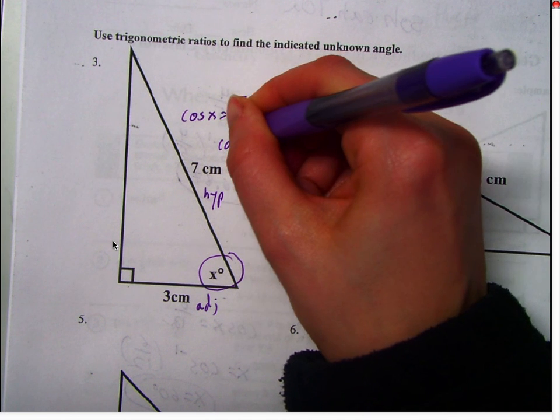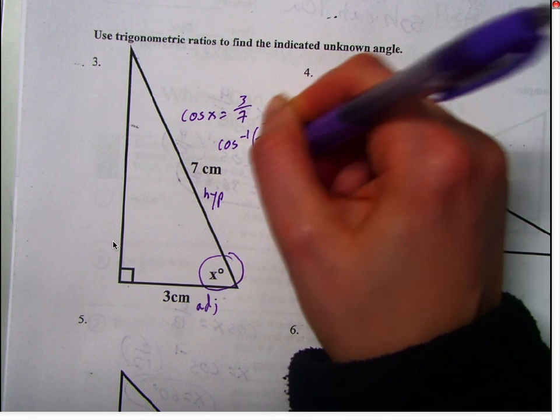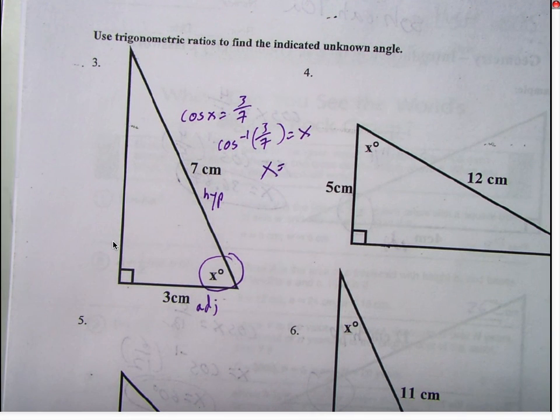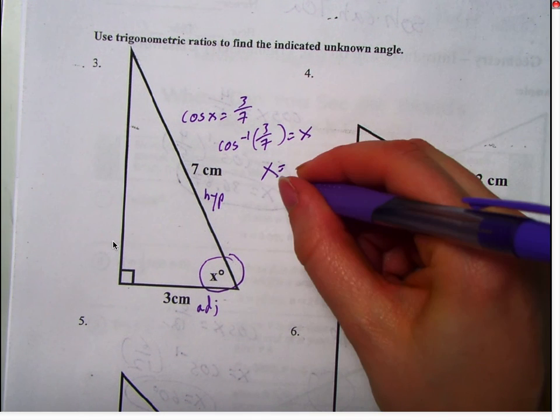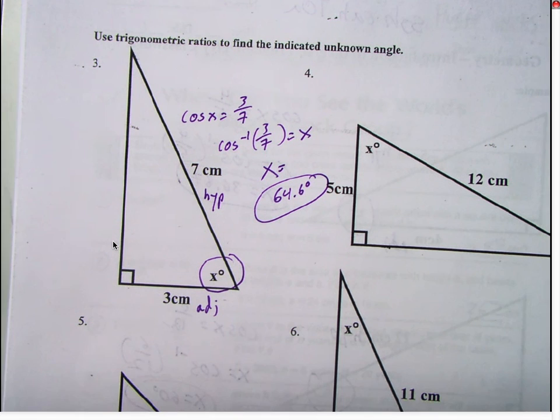So cosine of -1, 3 over 7 equals x. So x equals, am I going too fast? No. Okay. I get 64.6 degrees. All right, guys, why don't you try the next 5, and then we'll go over the answers, okay?